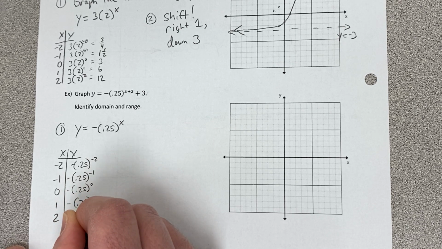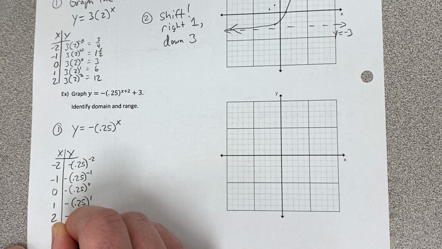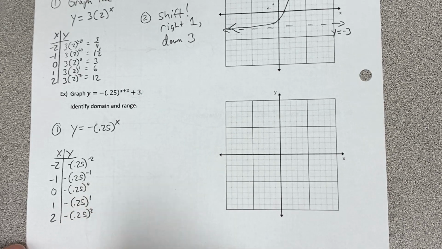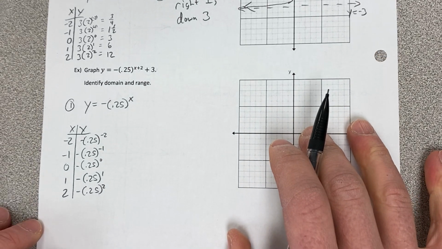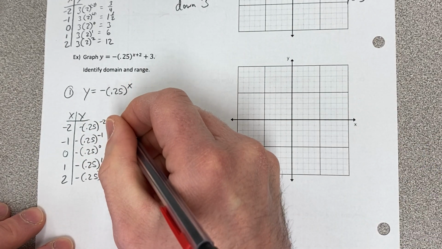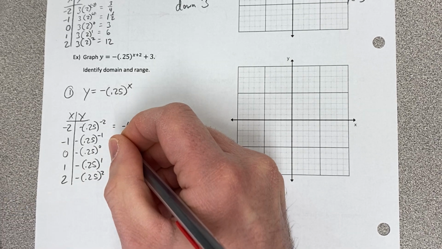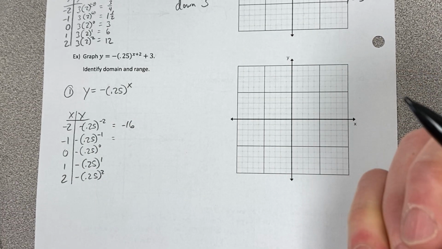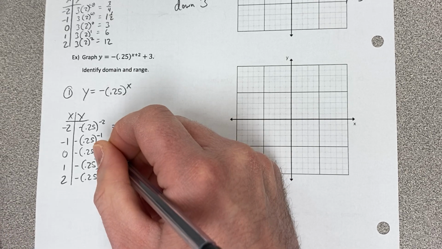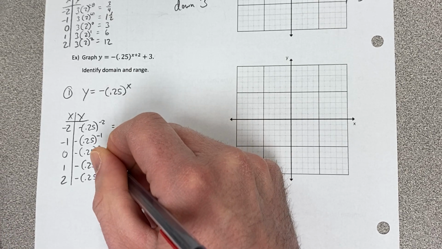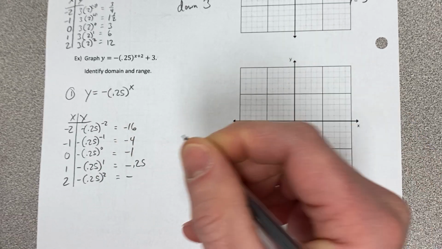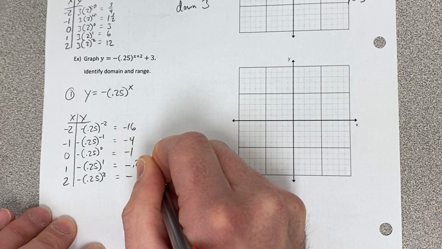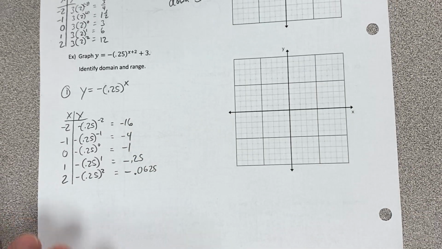Grab a calculator if you want. They're decimals, so might as well, I guess. Grab a calculator, punch them in. You're going to get negative 16 if you entered it into your calculator correctly. Negative 4, negative 1, negative 0.25, and negative 0.0625. Pretty small.